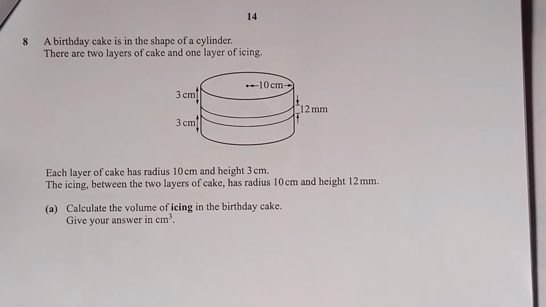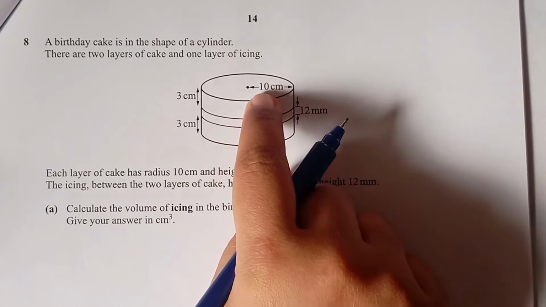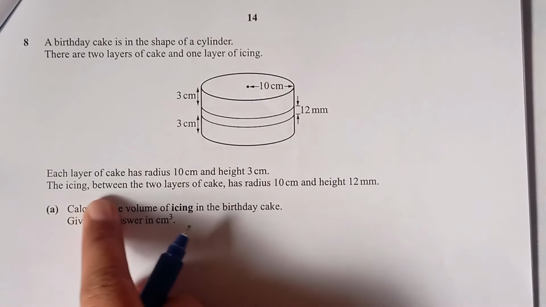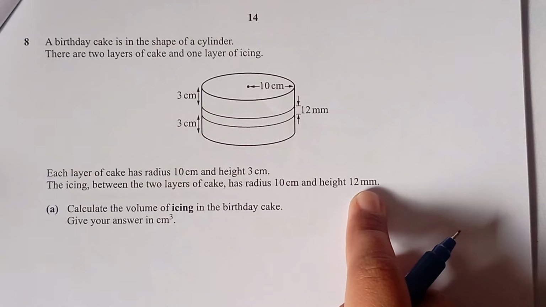Question number 8. A birthday cake is in the shape of a cylinder. There are 2 layers of cake and 1 layer of icing. Each layer of cake has a radius of 10 centimeter and a height of 3 centimeter. So this is a layer of cake, this is a layer of cake. So 10 centimeter, 10 centimeter and the 3 centimeter is the height. The icing is between the 2 layers of cake. This would be the icing. It has a radius of 10 centimeter and a height of 12 millimeter.